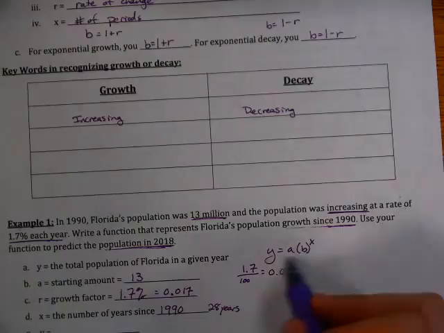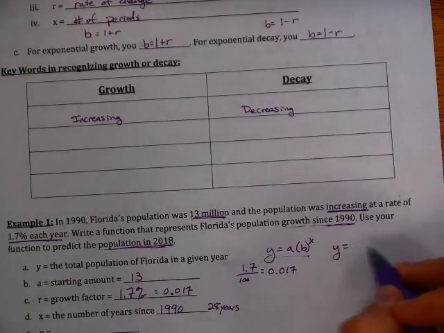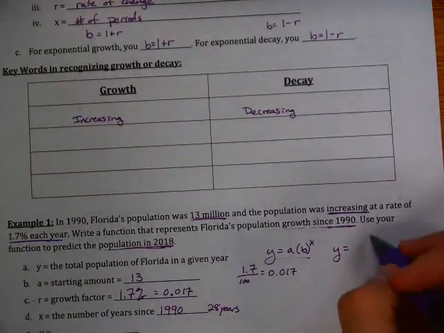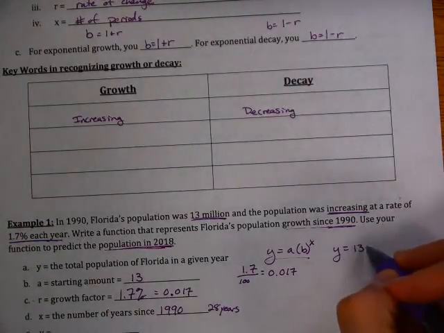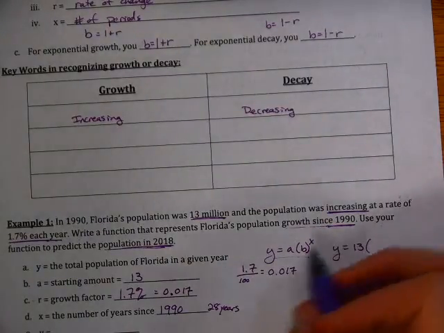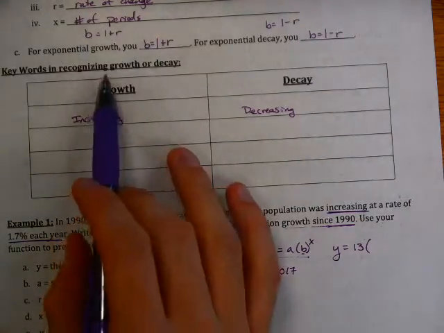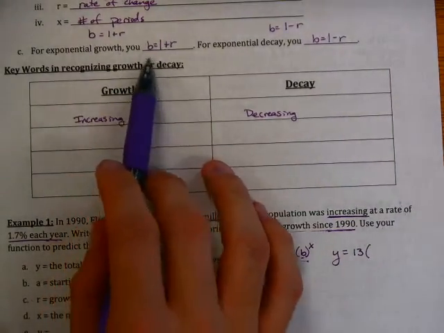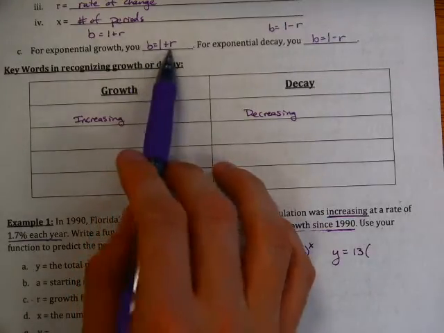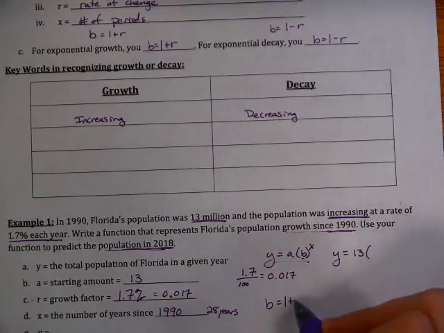Now, we need to construct this formula. So far, what do we have? Well, we don't know the value of y, but we have y. A is 13, that's our starting value, right? B, well, we haven't really figured out B, and all we have is really r. Well, we're going to go back to what we talked about for exponential growth. B is 1 plus r. So I'm going to write down here, B is 1 plus r.